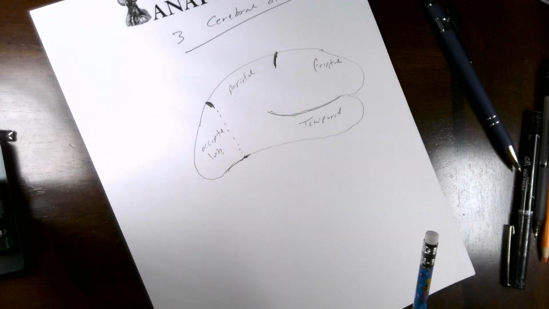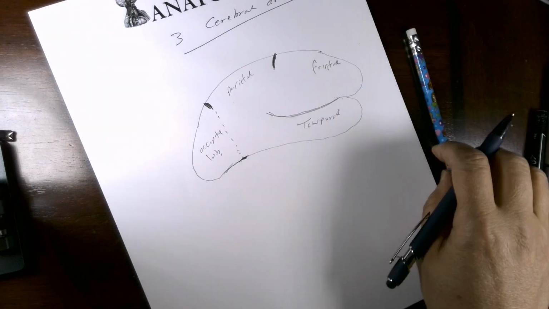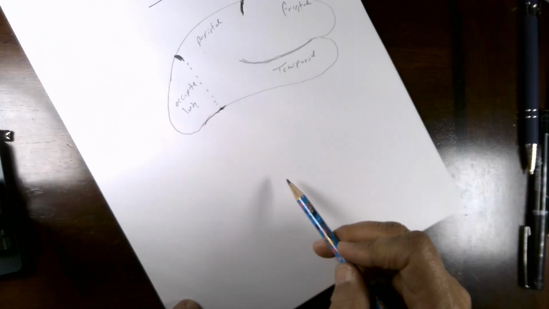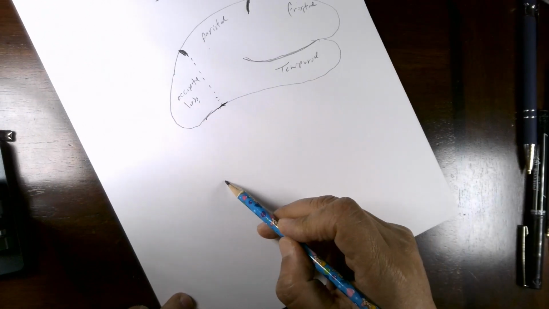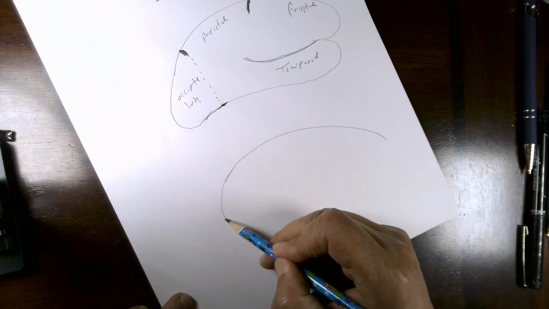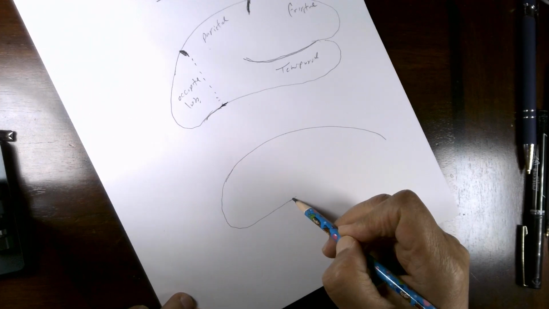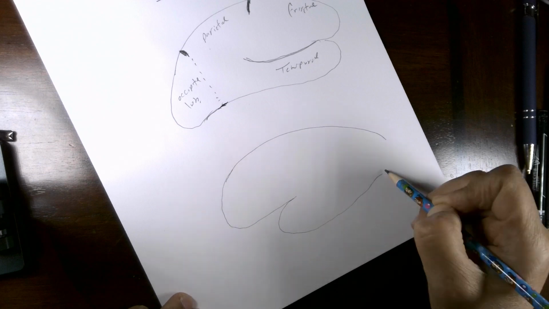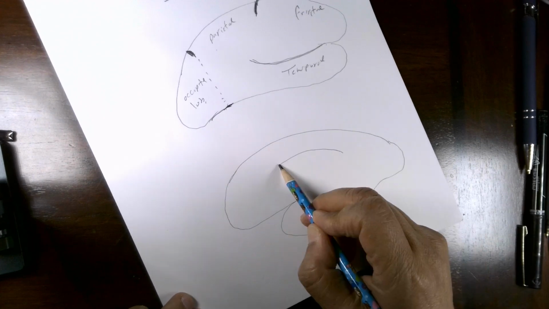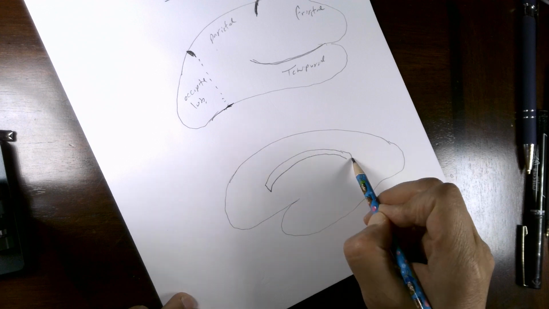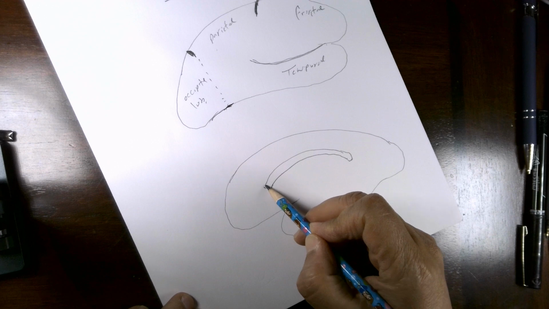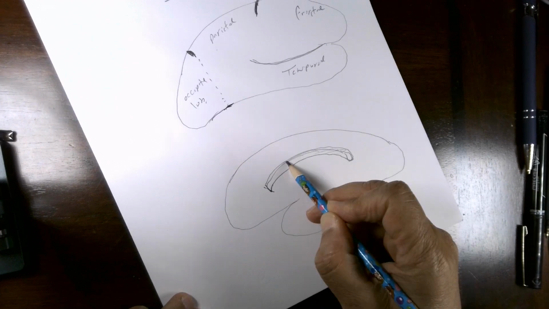Okay, let us go to the medial surface of the brain. Here is the medial surface of the brain, the same cerebral hemisphere, but we're gonna flip it to the medial surface again. This is the occipital lobe, and here is the corpus callosum extending from the genu or rostrum, body and the splenium.